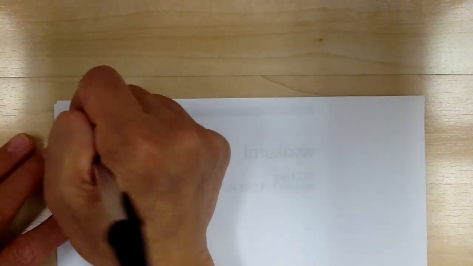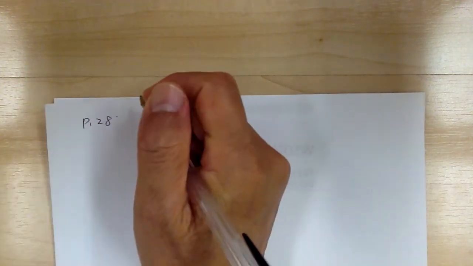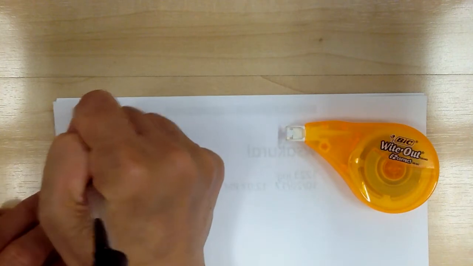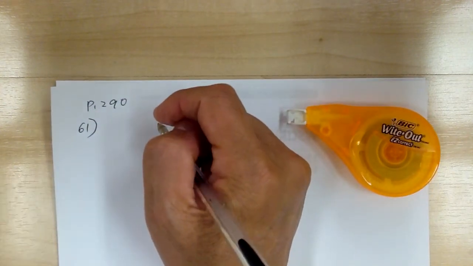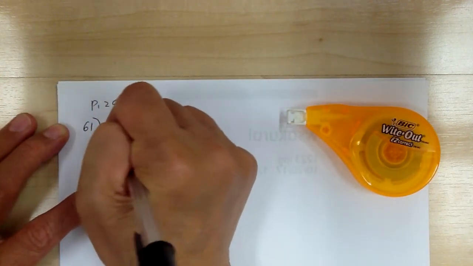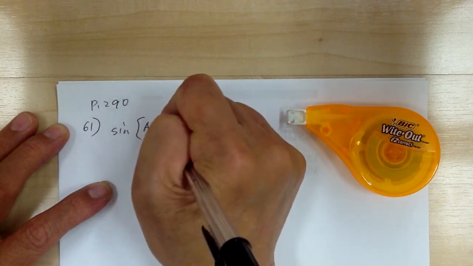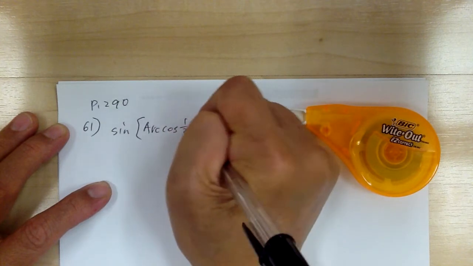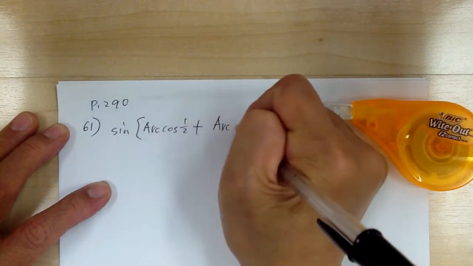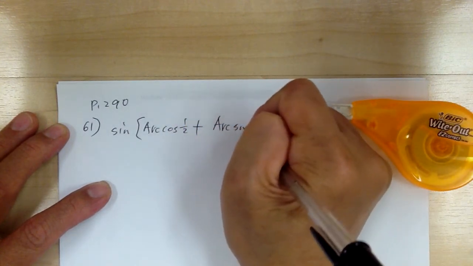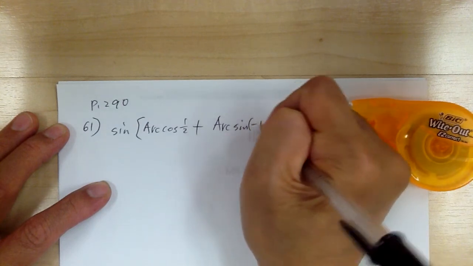Okay, let's go to 61. Number 61, you have sine of arc cosine of 1/2 plus arc sine of negative 1.